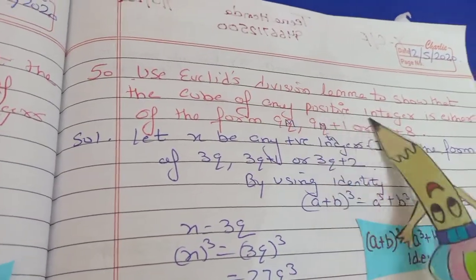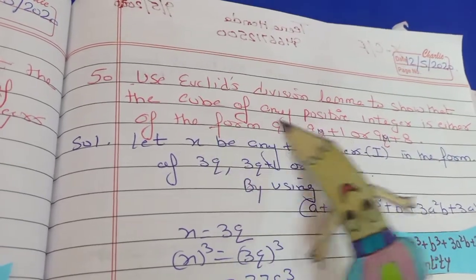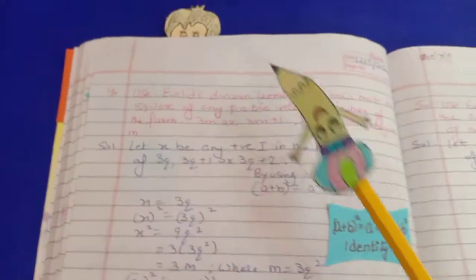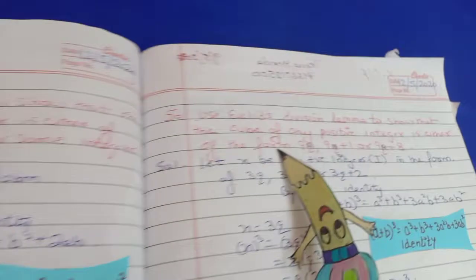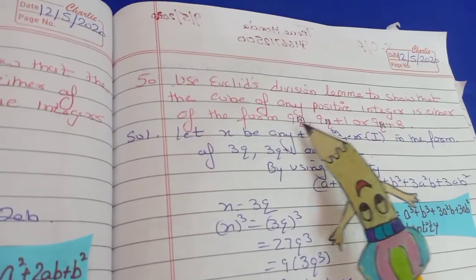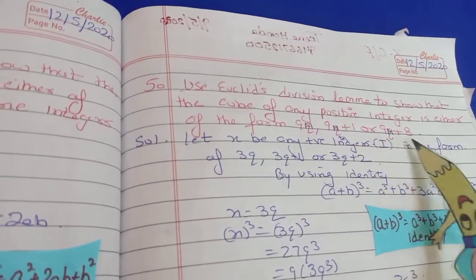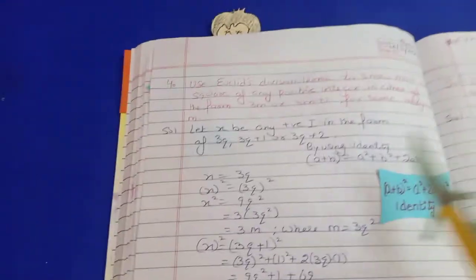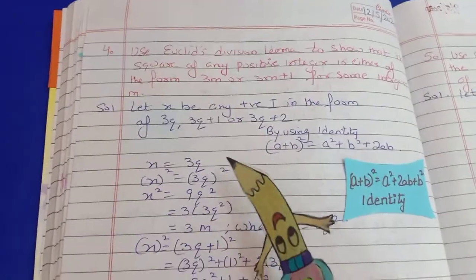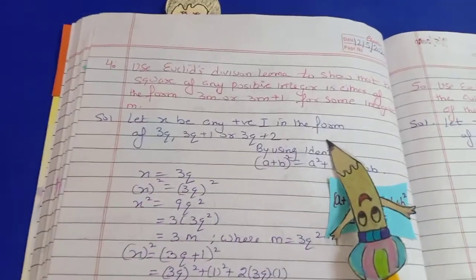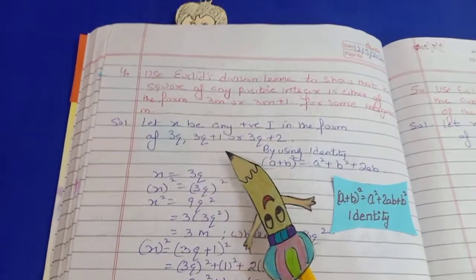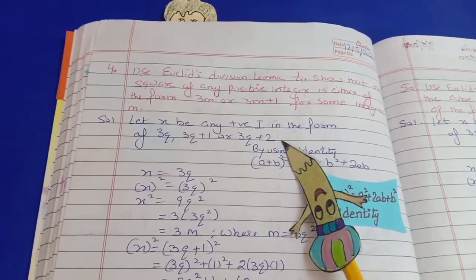Use Euclid division lemma to show that the cube, here the cube is given, here the square is given. The difference is that the cube is in the form of 9m plus 1 or 9m plus 8. First of all, let x be any positive integer in the form 3q plus 1 or 3q plus 2.